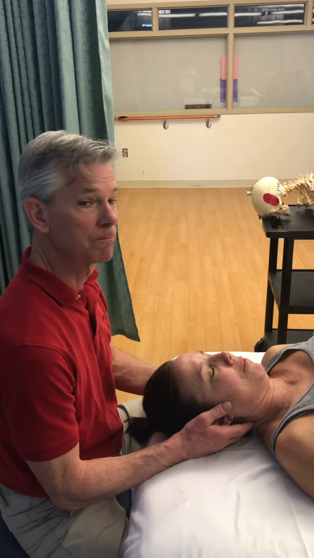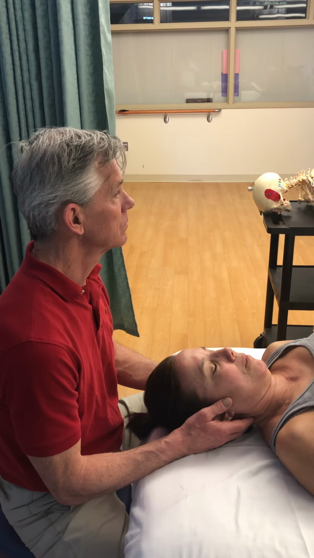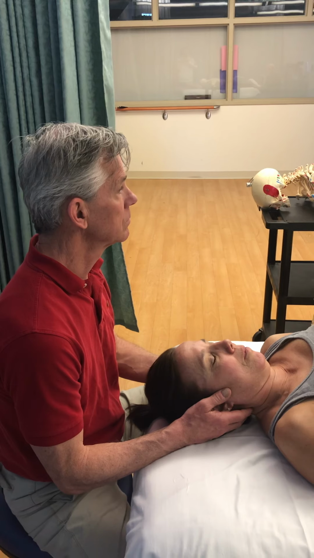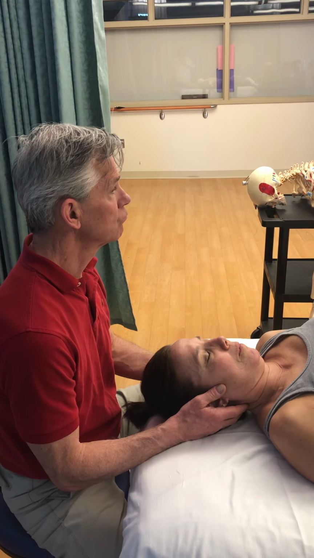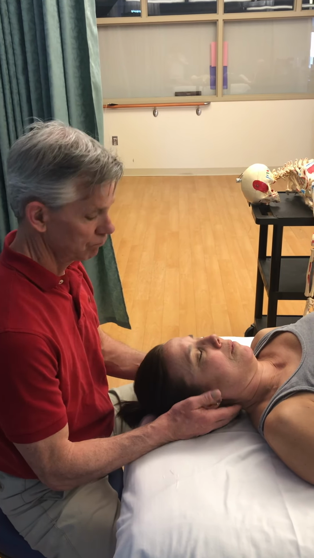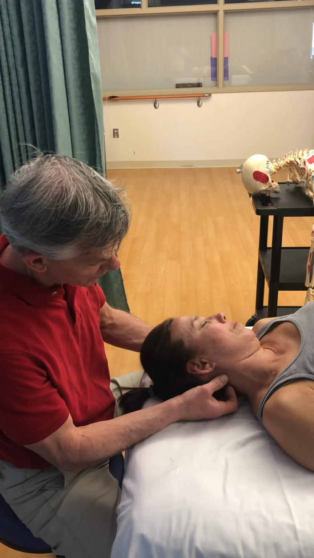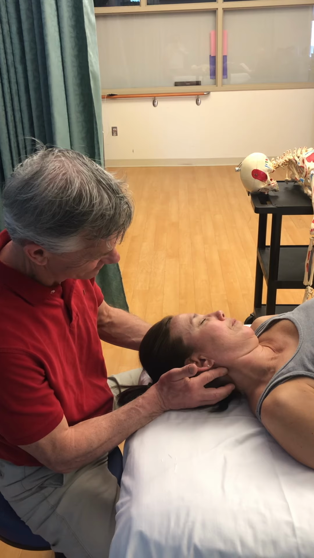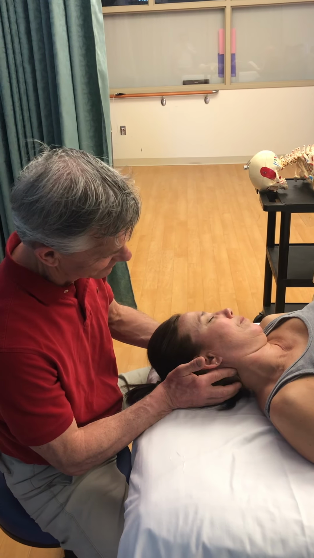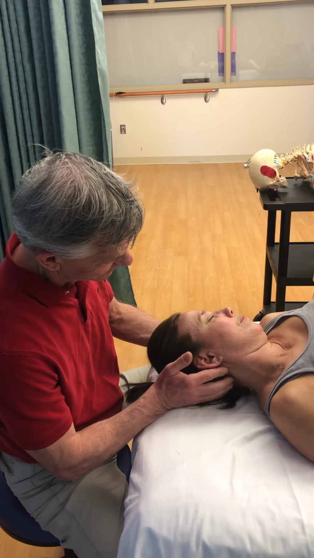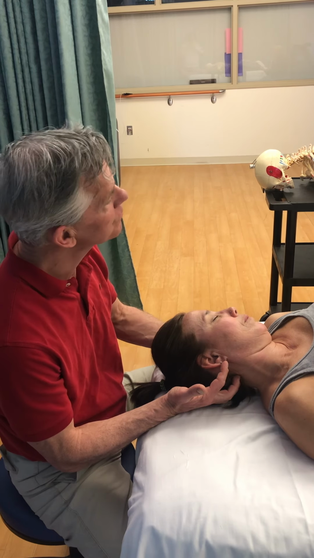Okay, so this is palpating the transverse processes of the cervicals. Your partner is supine. Place your fingers on the sides of the neck below the earlobes. Using your flat thumb pads, slide anteriorly and posteriorly to feel the ridge of the transverse processes.